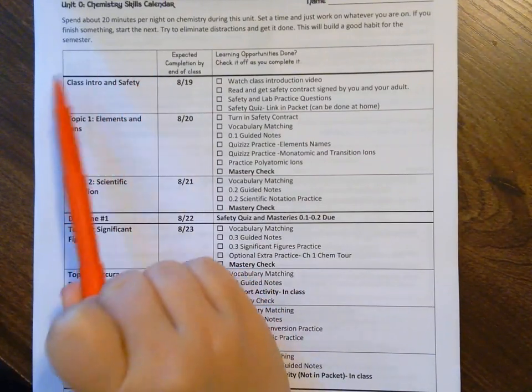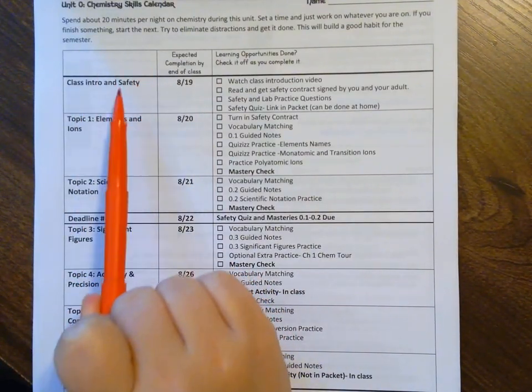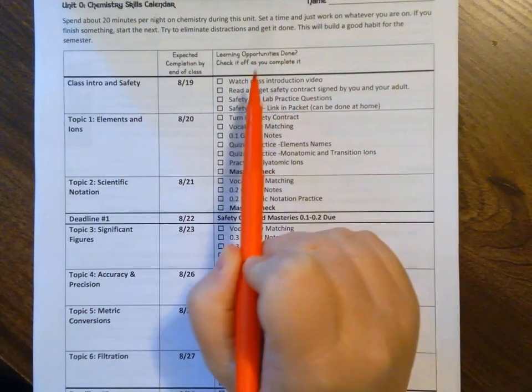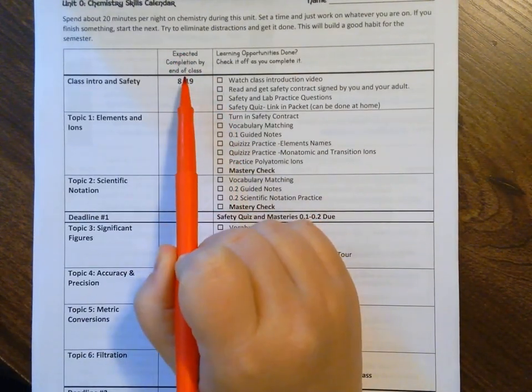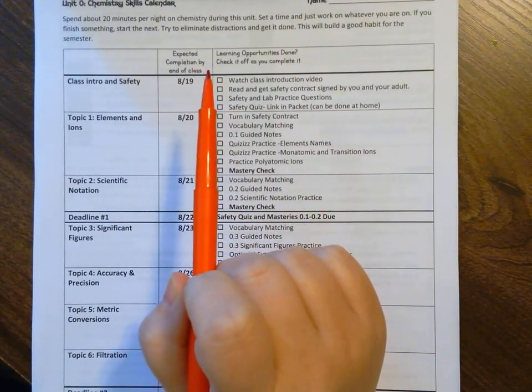So you've got your kind of topic, what we're working on. You've got the list of things that apply to that topic that you need to complete, and then the expected completion by the end of class.